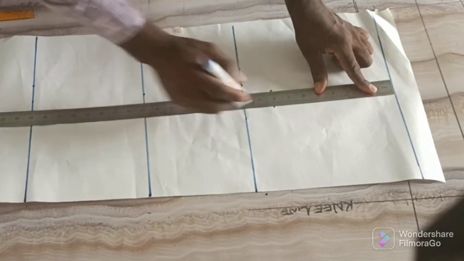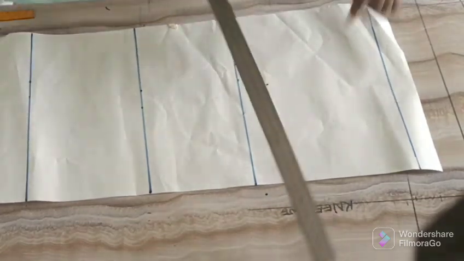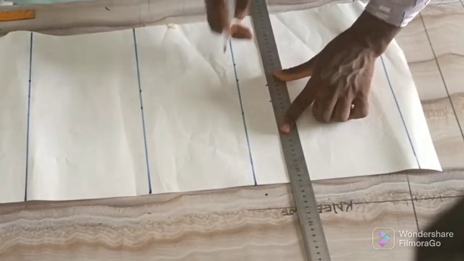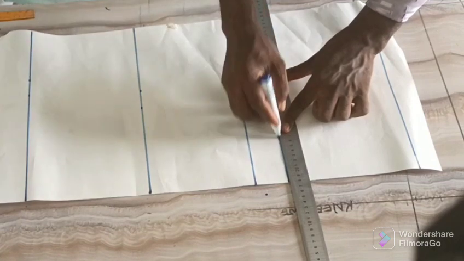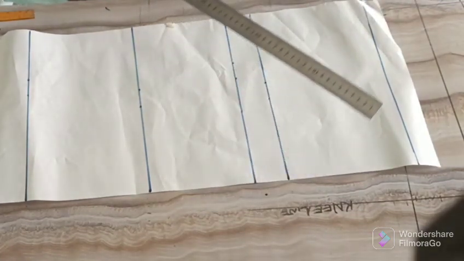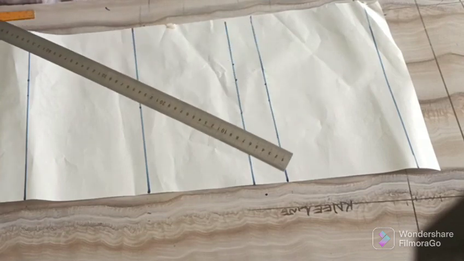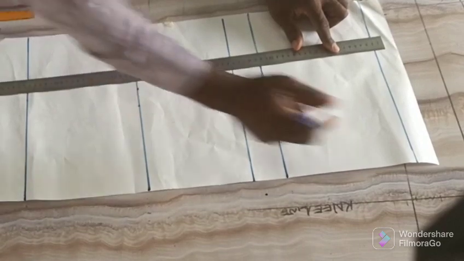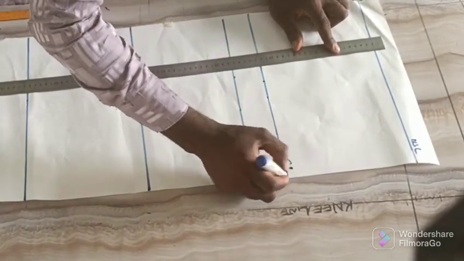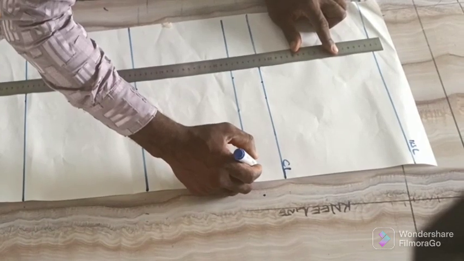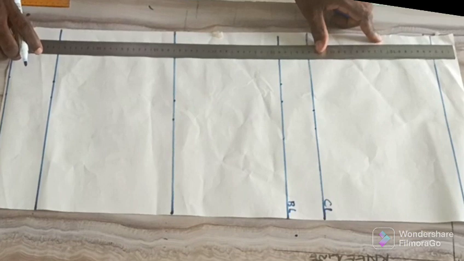Your chest line is calculated as your bust divided by 4, minus 1. Our bust was 36. 36 divided by 4 is 9, minus 1 is 8, so we are taking it 8 inches from the shoulder line. On this chest line is where you shall be inputting your bust measurements. That's the essence of the chest line. Then on the bust line is where your bust point is going to be.